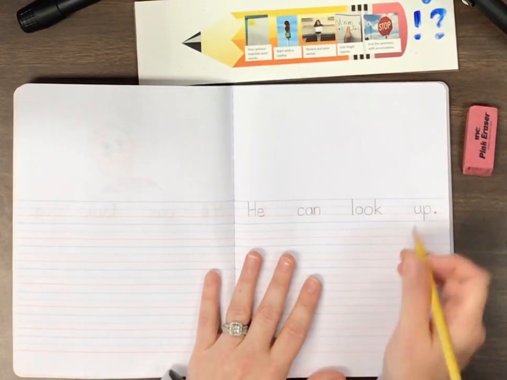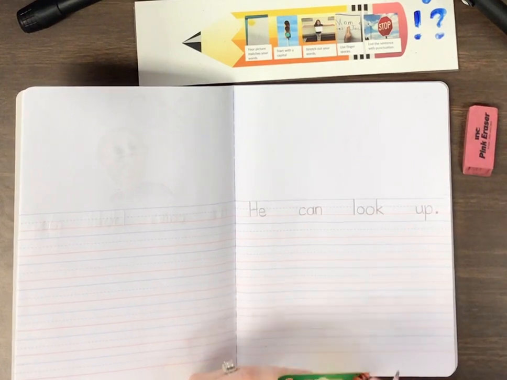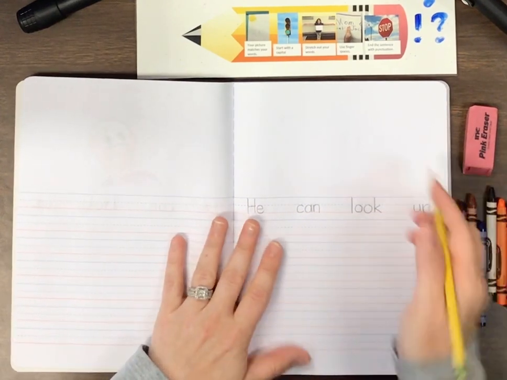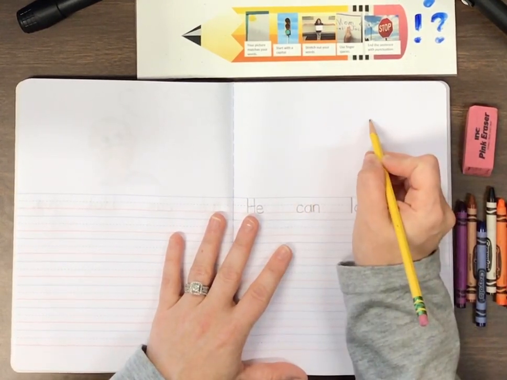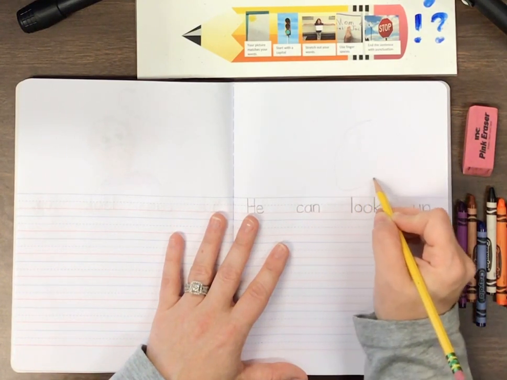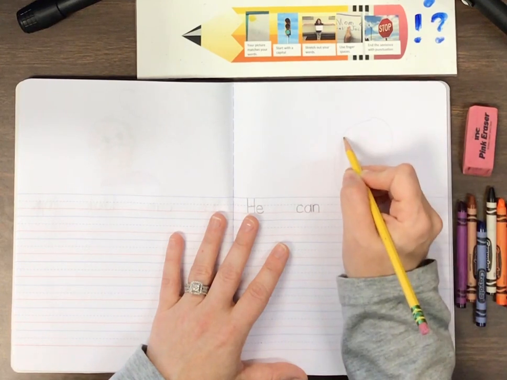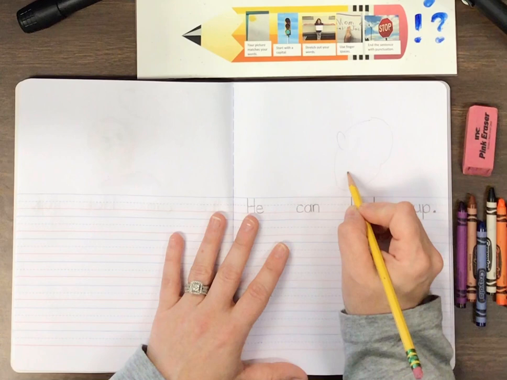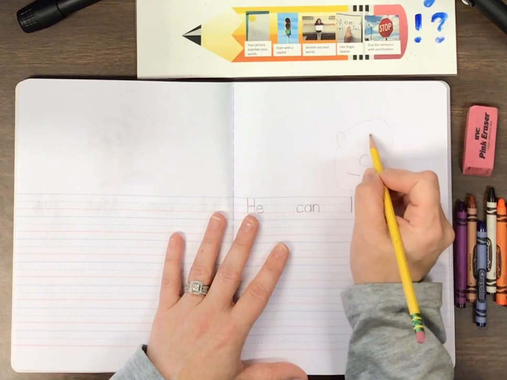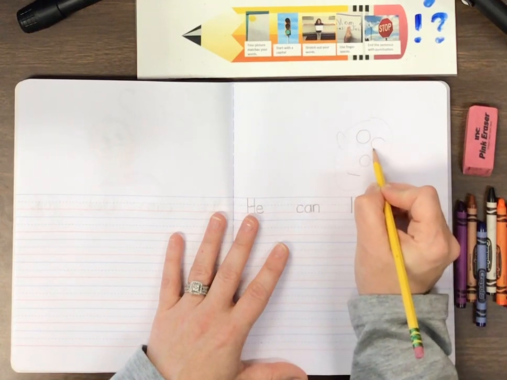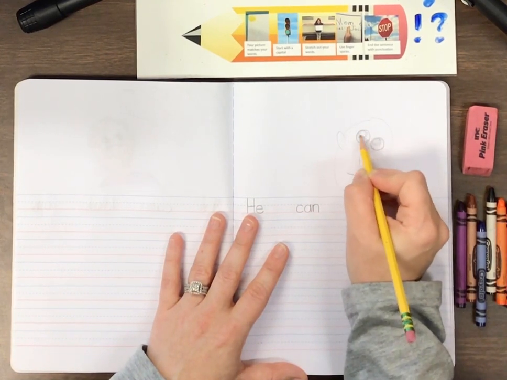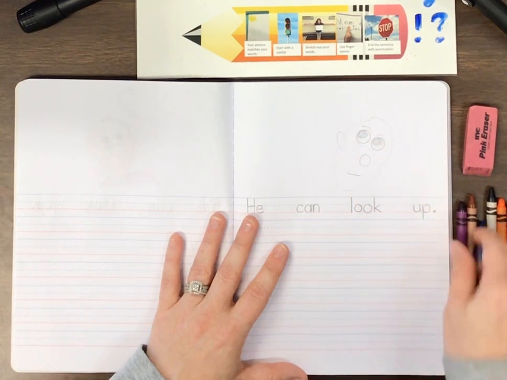Okay, so the only thing we have left to do is our illustration. Our pictures have to match our words. I'm going to go ahead and do the best I can to illustrate, because I have never drawn somebody looking up before. I'm going to do a quick sketch with my pencil first. There's his mouth and his nose. Two big eyes so that you can really see him looking up. Eyebrows.